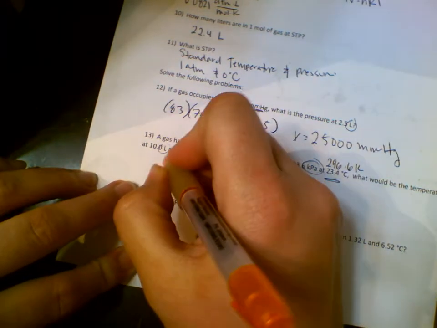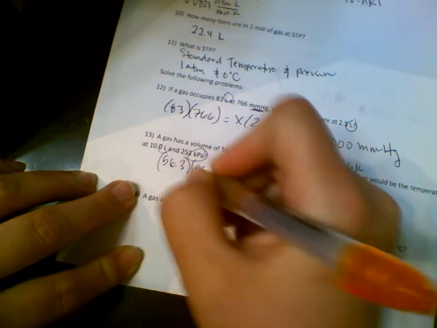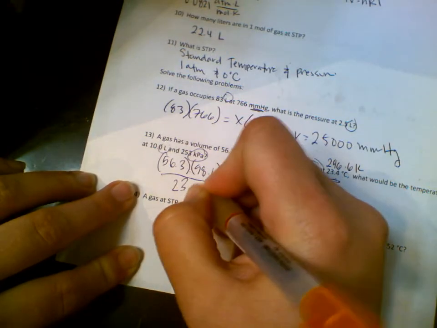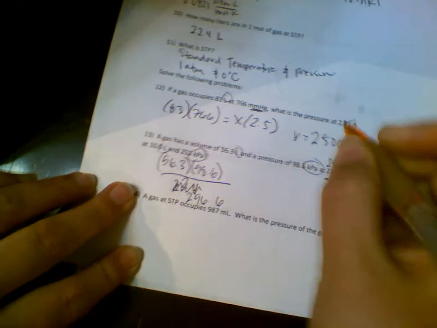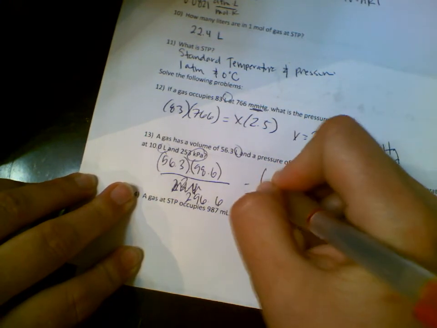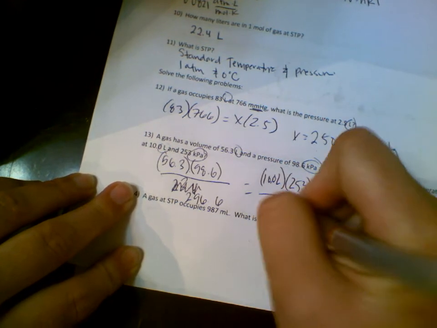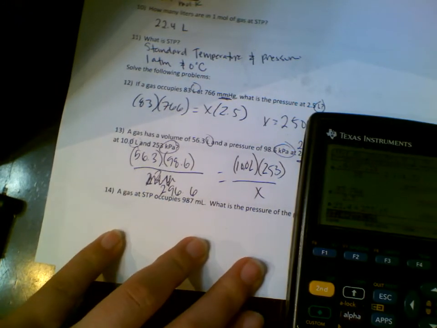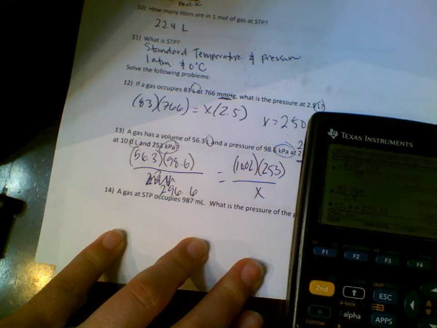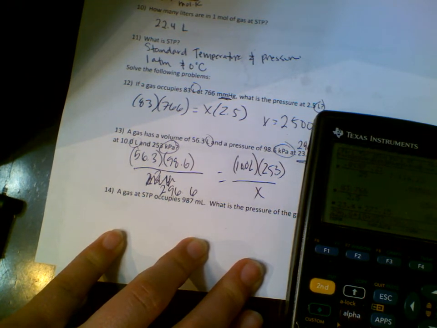And then I'm going to put this into the combined gas law. So I'm going to say 56.3 times 98.6 over 23.4. No, it's not 23.4. It's 296.6 because it needs to be in Kelvin. And then 10 times 253 over x. And then just mathing it to solve for x. Mathing it. It's a verb now. And that's how all the cool kids say it. So if you want to be cool like me, that's how you're going to say it.